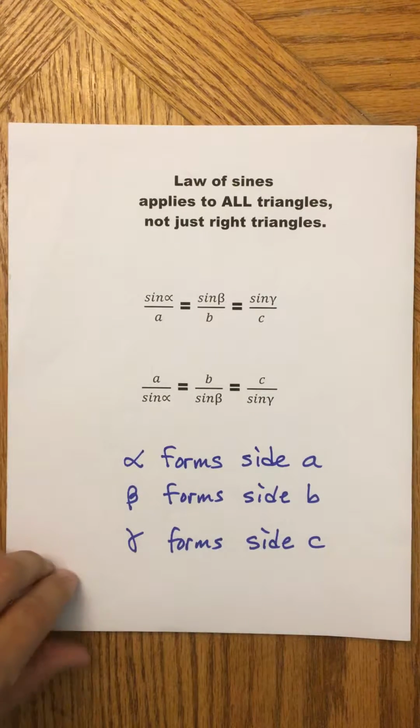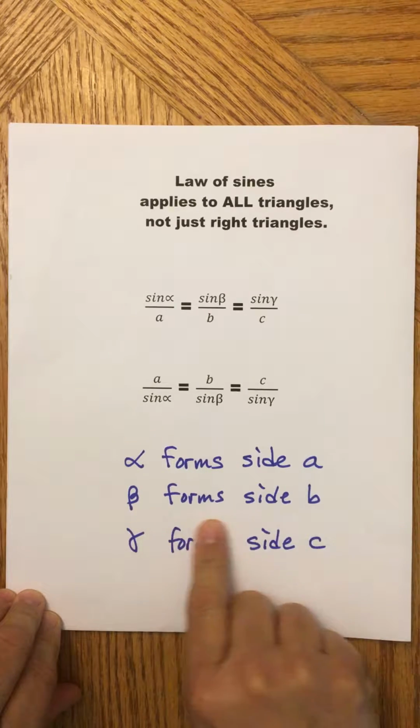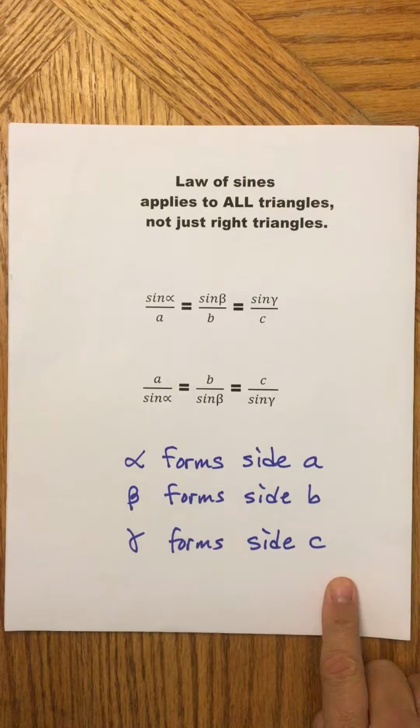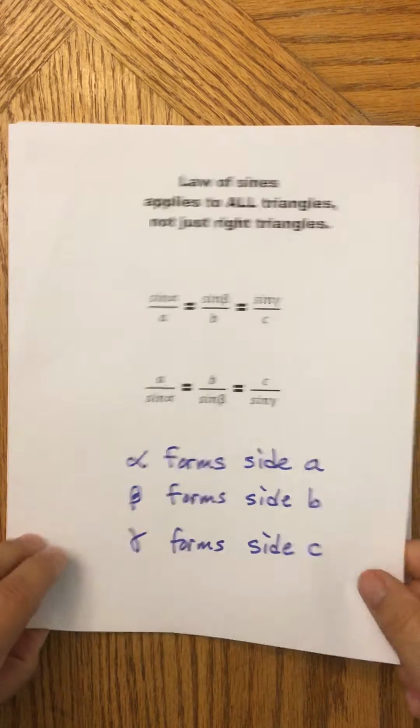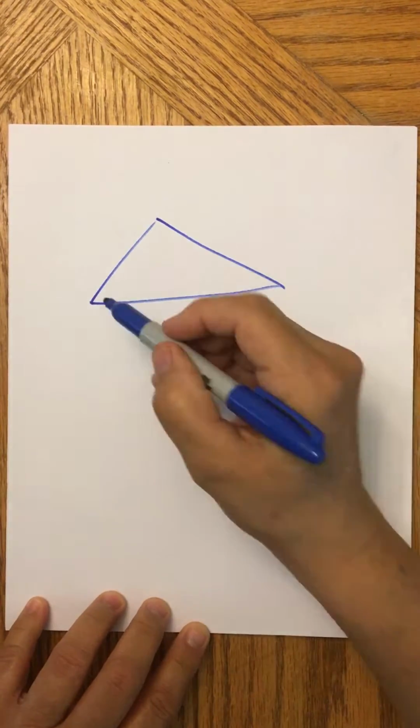Now, what you'll notice is essentially alpha always forms side A, beta always forms side B, and gamma always forms side C. And what that means is, it doesn't matter what order you write your sides and your angles in.